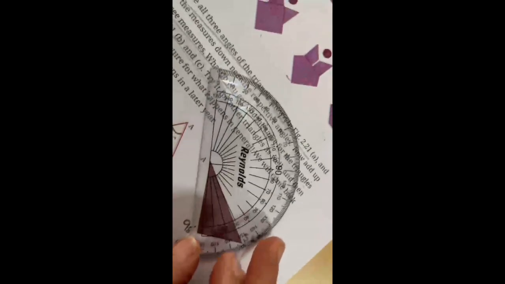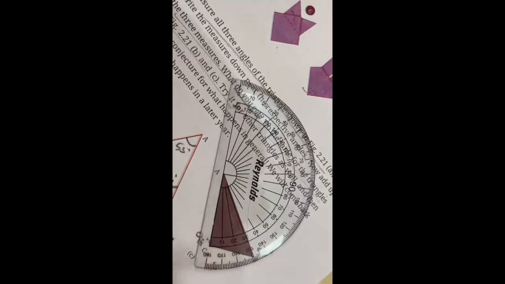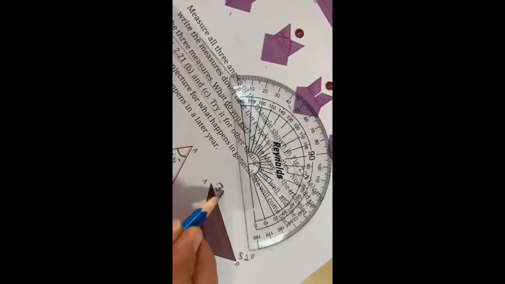If you come to angle A and measure, it is coming 30 degrees. So if you add 98, 52 and 30, it is 180. So the conjecture is the sum of all three angles of a triangle is 180 degrees. So all these 9 questions are done.